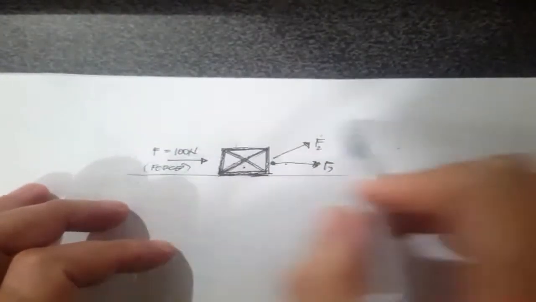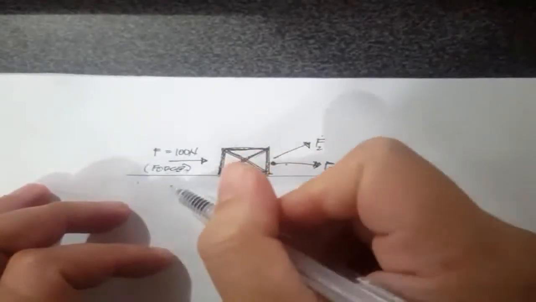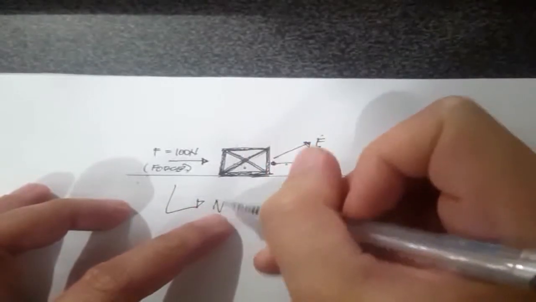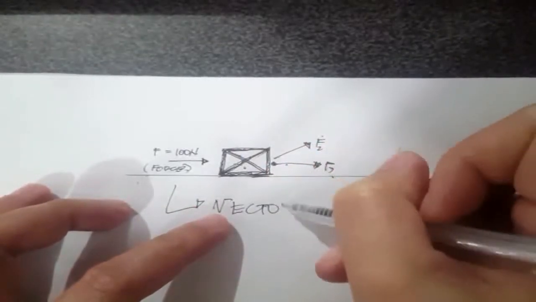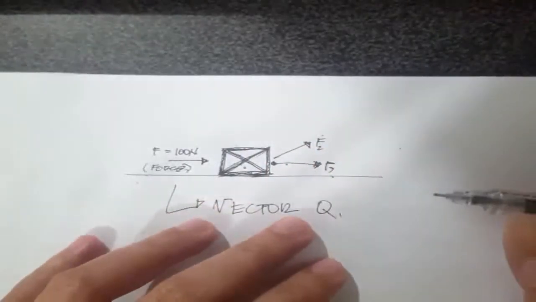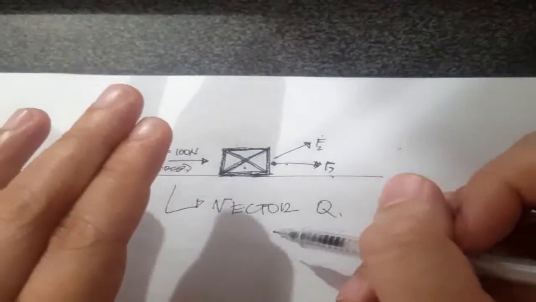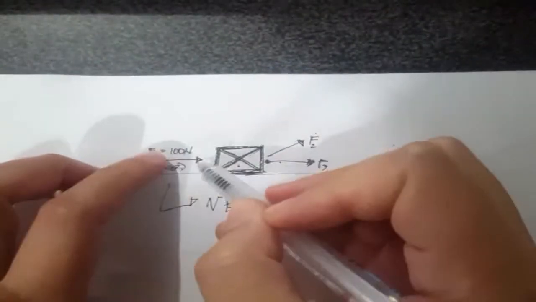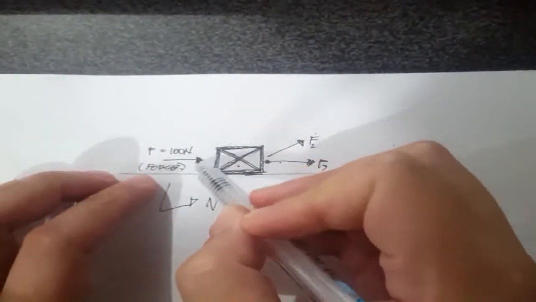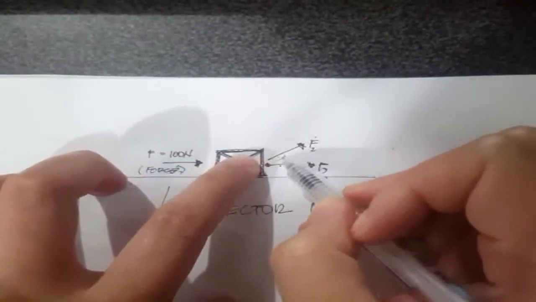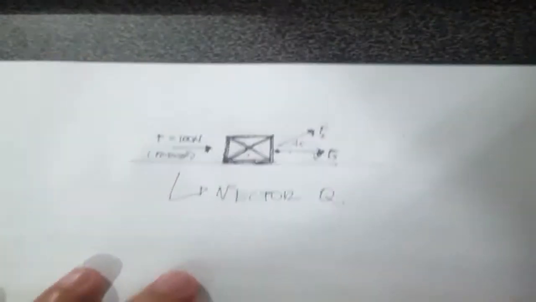So for this example, force is an example of what we call a vector quantity, because again this quantity has both magnitude, the 100 Newton, and direction, going to the right, at about 45 degrees from the x-axis, and so on.